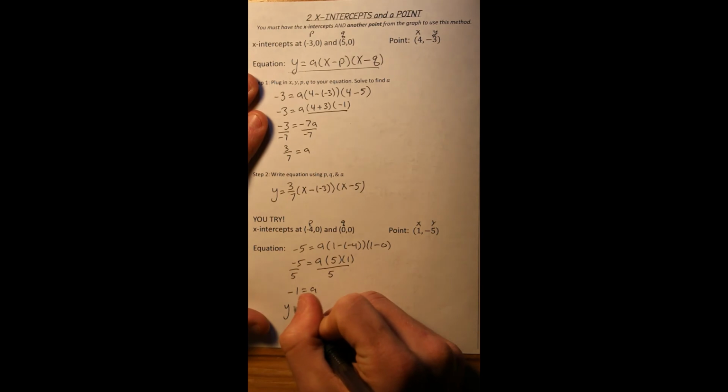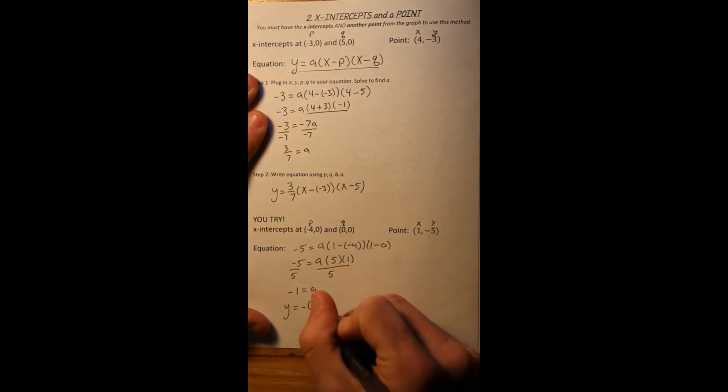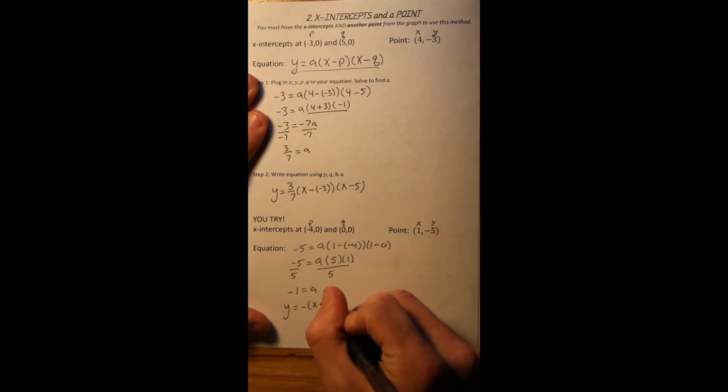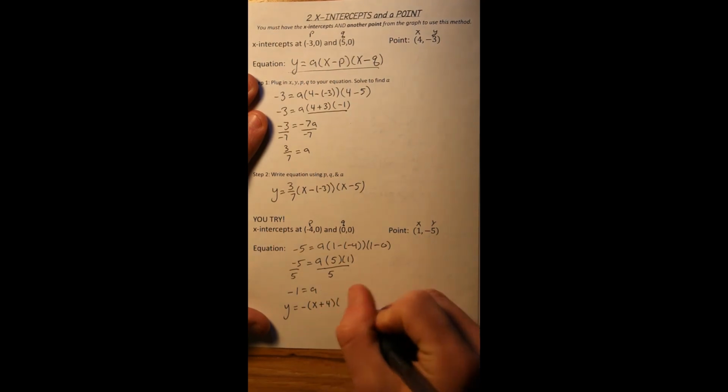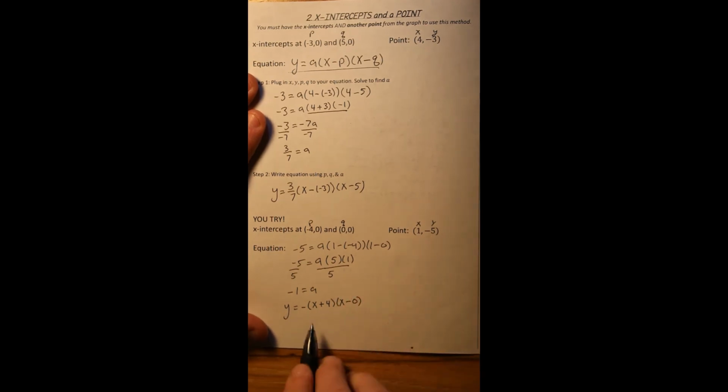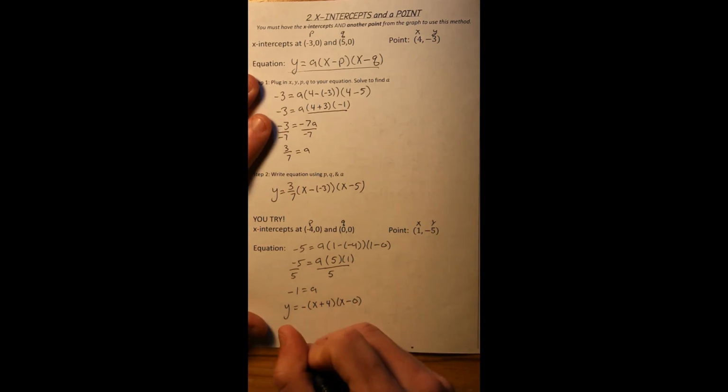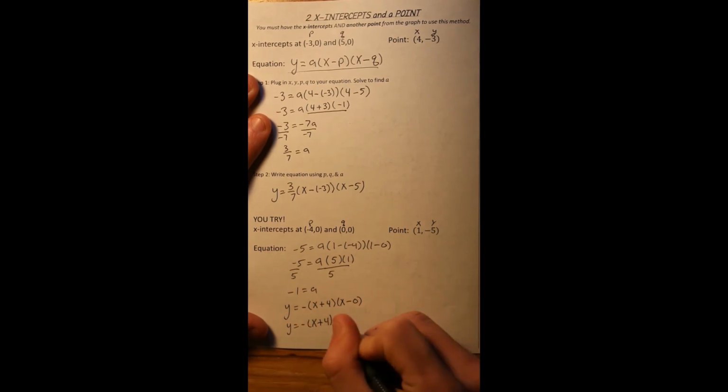Now I'm going to rewrite it using this thing up here. So we have y equals negative (x plus 4) times x minus 0. Now, once again, you notice I didn't write the 1 because it's understood to be 1, and also I don't have to write this minus 0 because a number minus 0 is just that number. So y equals negative (x plus 4) times x.